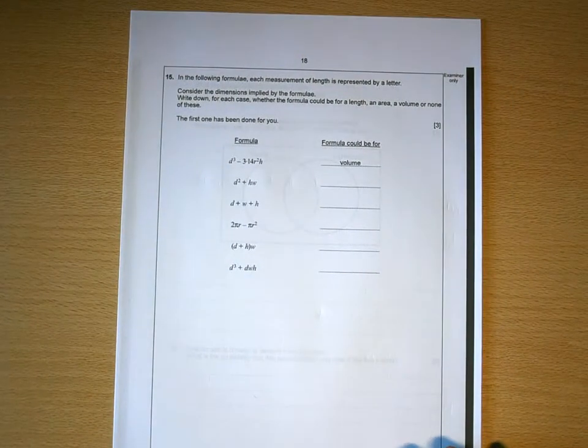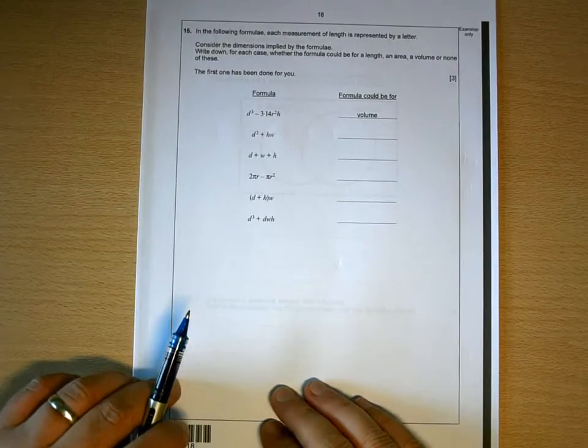Question 15. Now, I'll say here as well that again, if you haven't revised this topic on dimensions, this won't make any sense to you at all, so it's worth you going and practicing that and coming back. So in the following formulae, each measurement of length is represented by a letter. Consider the dimensions implied by the formulae. Write down for each case whether the formula could be for a length, an area, a volume, or none of these.